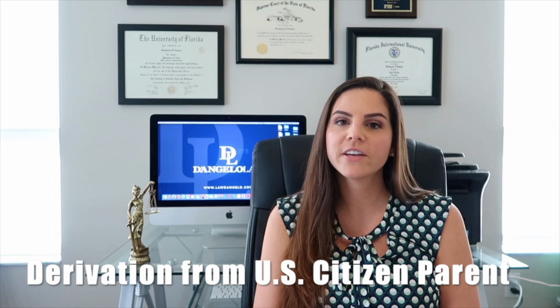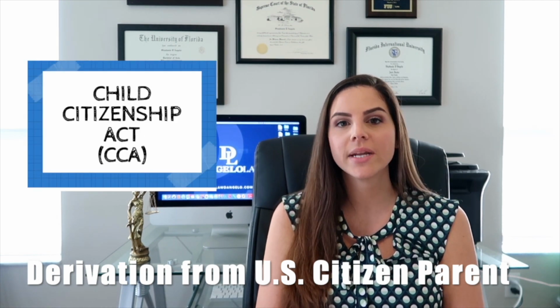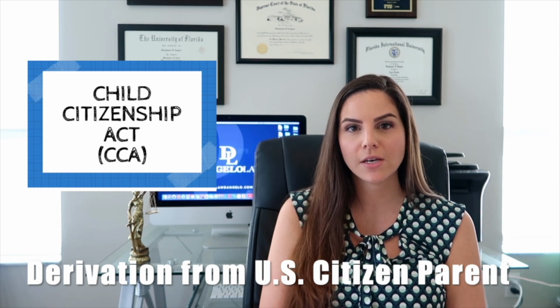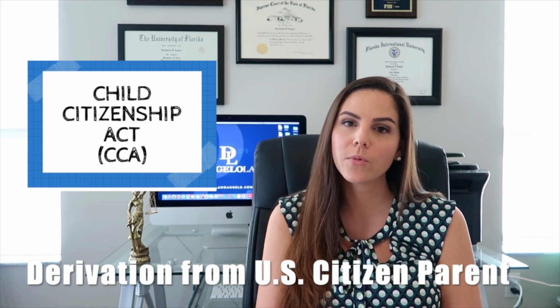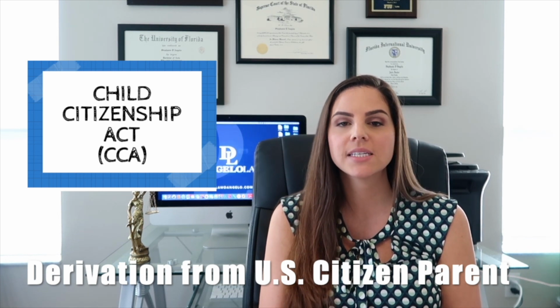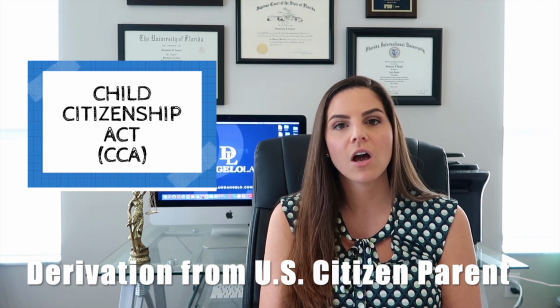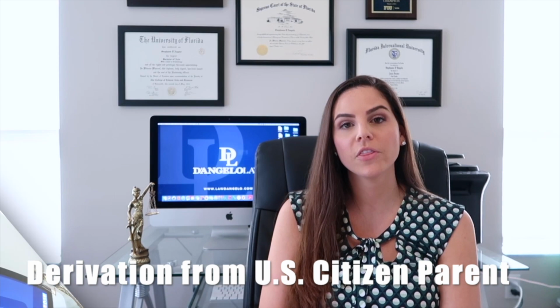The current law on derivation of citizenship is called the Child Citizenship Act. The CCA went into effect February 27, 2001, and it applies to those children that were born on or after February 28, 1983. So if you're 18 years or younger on February 27, 2001, then this federal law will apply to your situation. Here are the requirements.